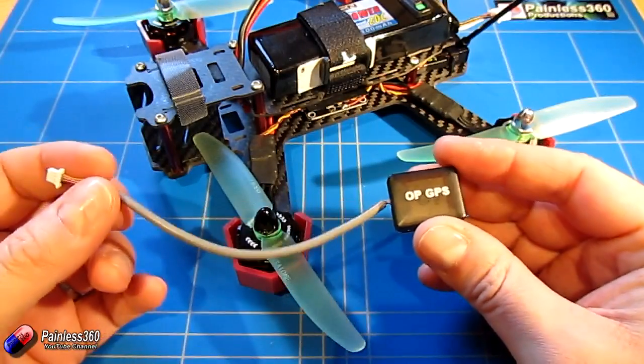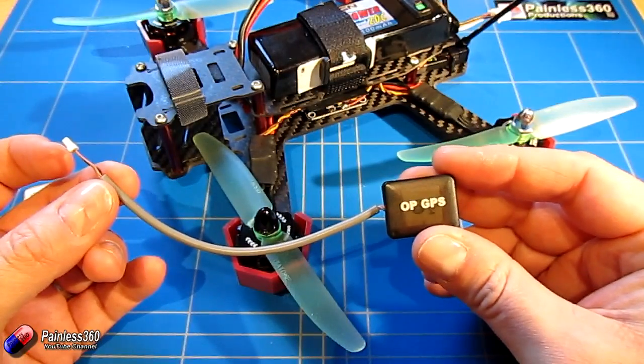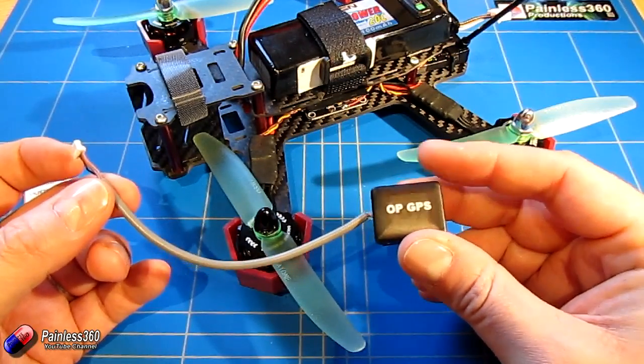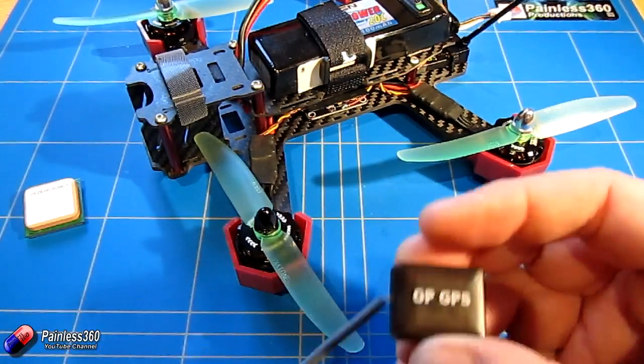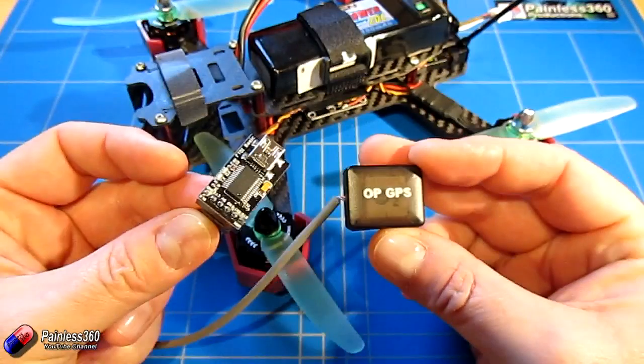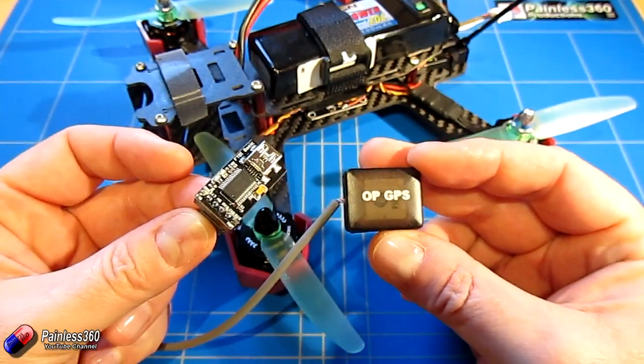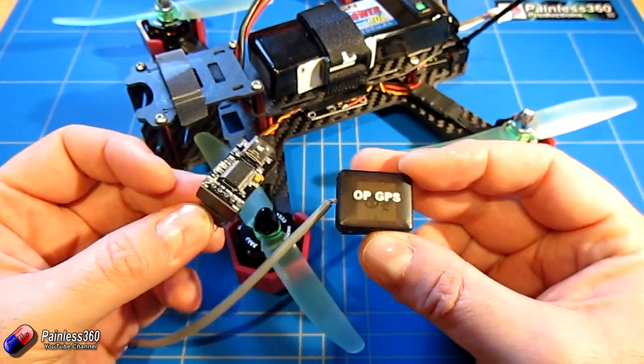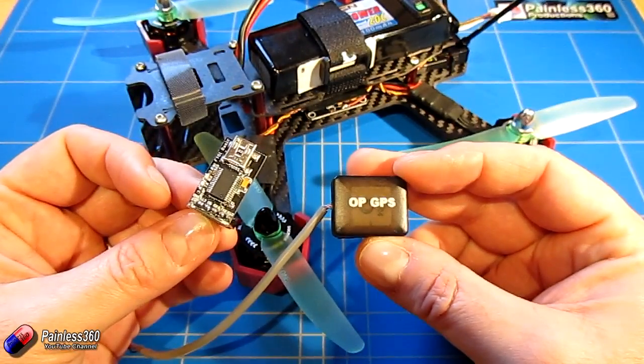But as I've said, in theory this should have just plugged in, configured up, and would have been good to go. However, it doesn't. So let's talk about how we connect this GPS to our FTDI adapter, and then we'll go through the process of actually configuring this little guy using a little bit of software.